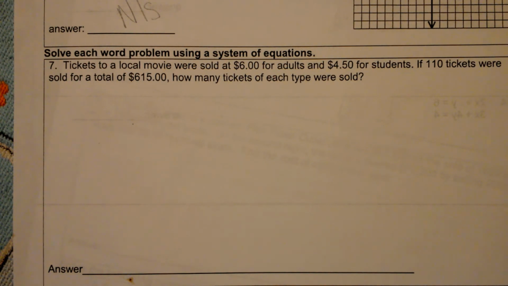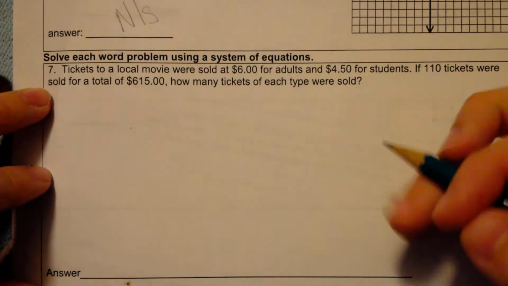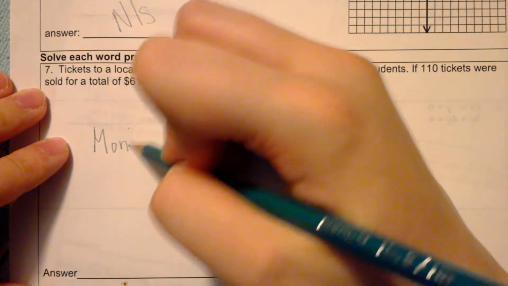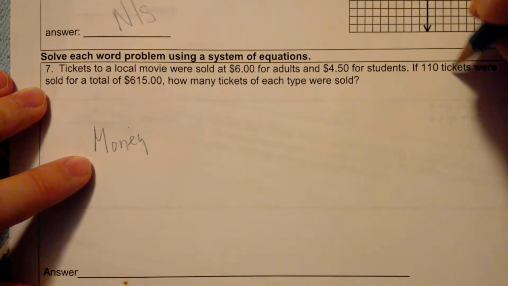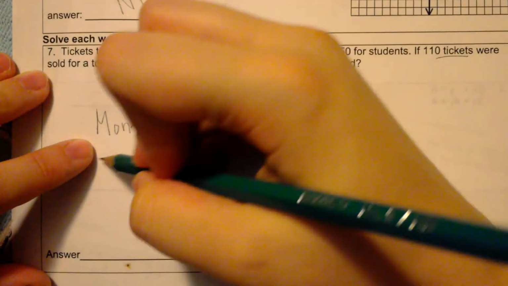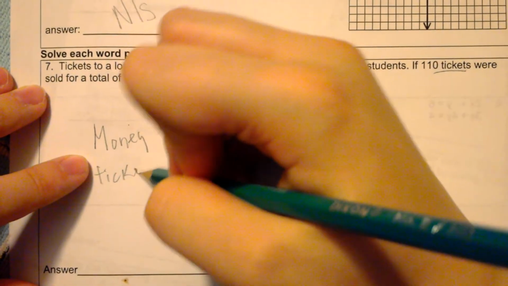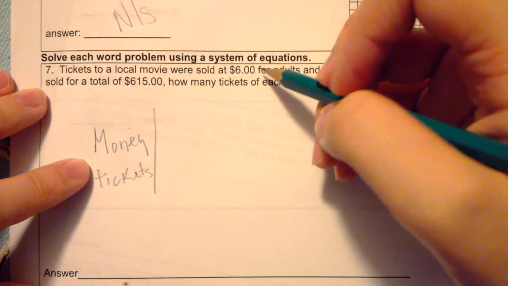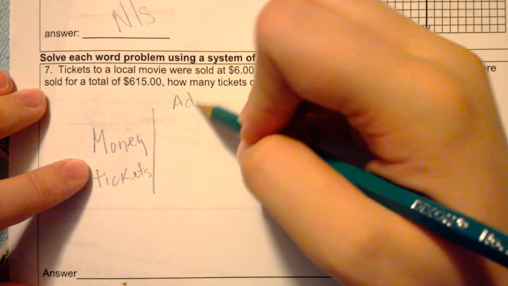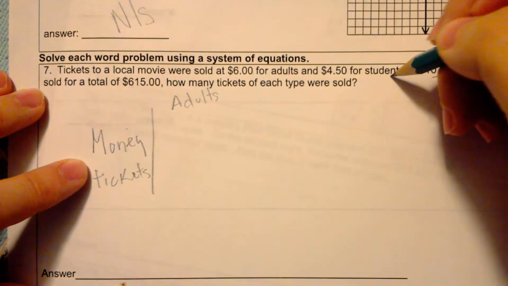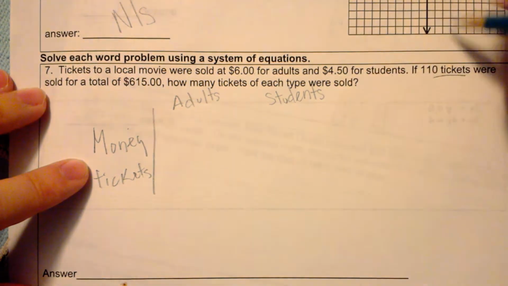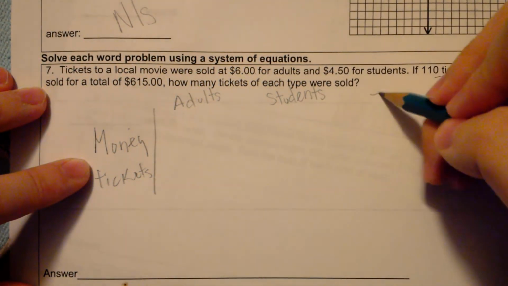So for the word problems, you can set up a chart. So you know you have money, and then you're going to have something to do with tickets. So then your columns, you know you have adults, you have students, and then you have total.